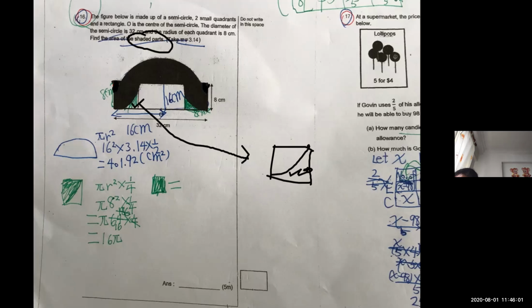So if the question says this is the shade, the question wants you to find the shaded part. So what you do is, let me use a different color. All right. So first thing first, you find out what is this part first. Am I right?